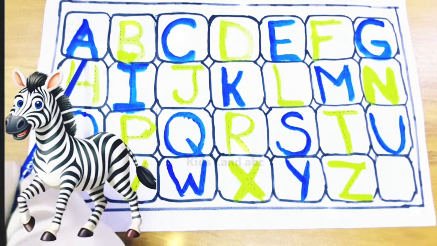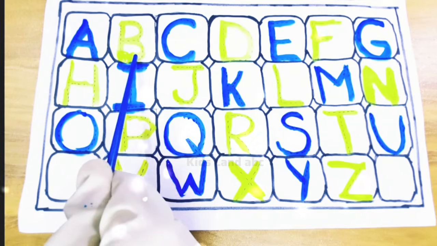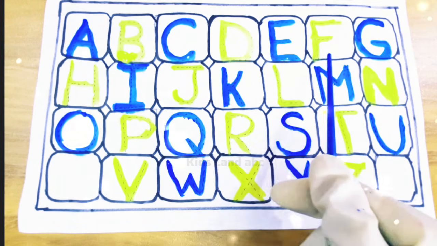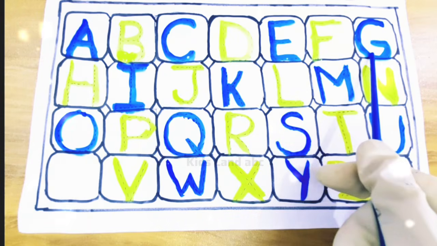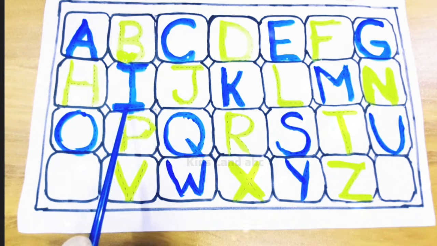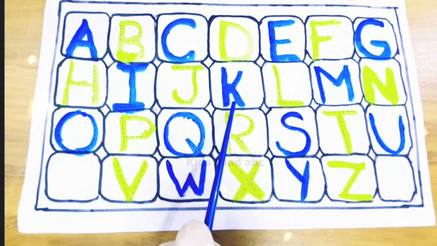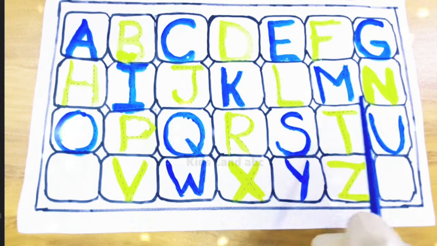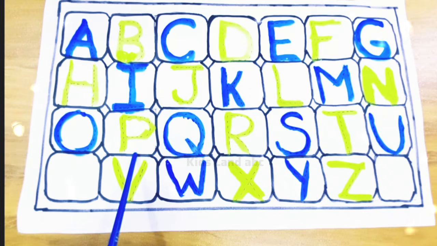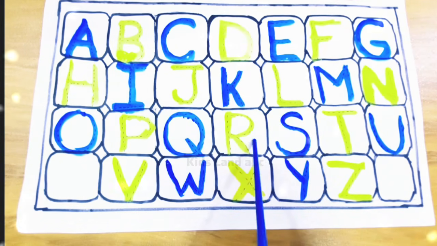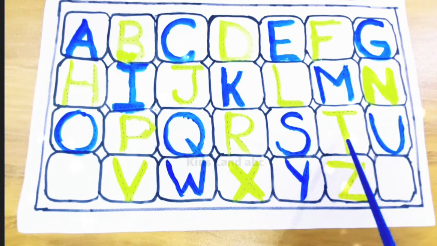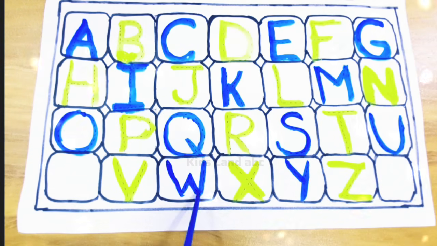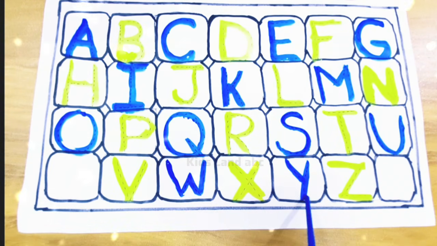Zebra. A, B, C, D, E, F, G, H, I, J, K, L, M, N, O, P, Q, R, S, T, U, V, W, X, Y, Z.